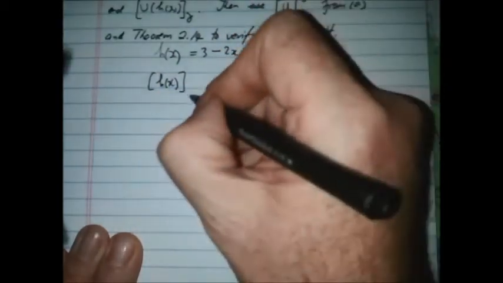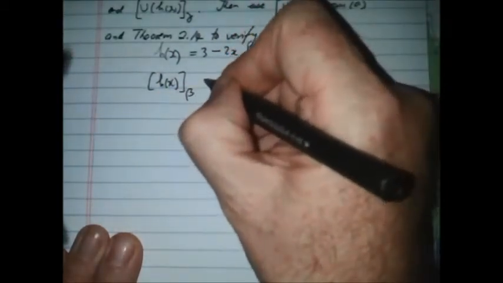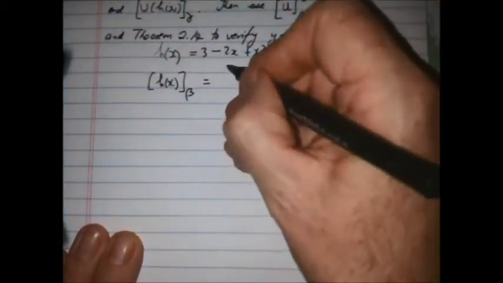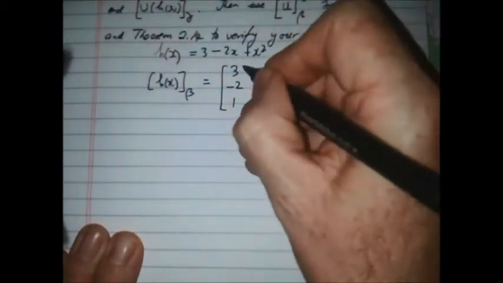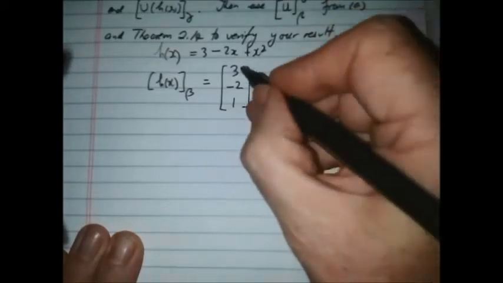Okay, so again, h of x is equal to 3 minus 2x plus x squared, and we want to calculate the coordinate vector of h of x relative to beta. This is quite easy because we can see that our polynomial is 3 times 1 minus 2 times x plus 1 times x squared, and that's the coordinate vector, (3, -2, 1).